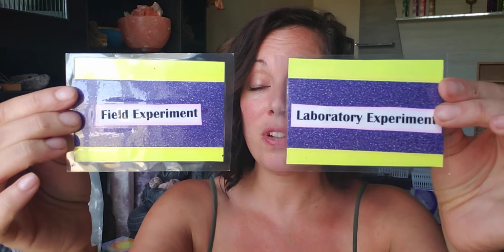So let's start with lab experiments and field experiments, okay? The strengths of a lab experiment are going to be the weaknesses of a field experiment, and the strengths of a field experiment are going to be the weaknesses of a lab experiment. Here is an example. In a lab experiment, you can manipulate the independent variable and implement controls, but a weakness of a field experiment is that you can't implement any controls, okay?